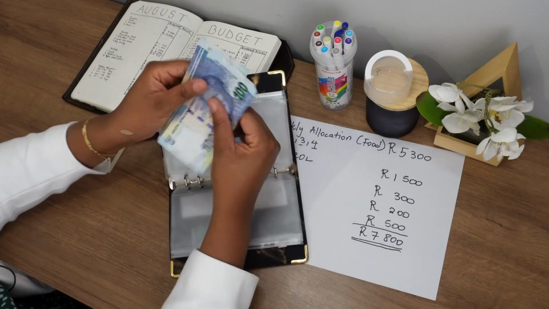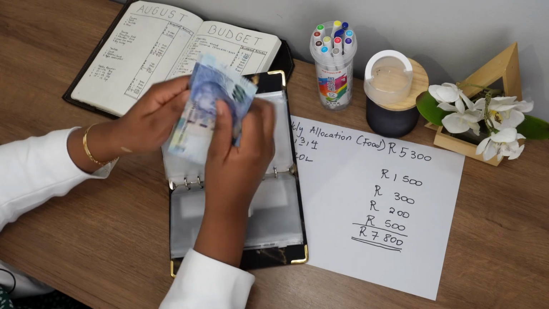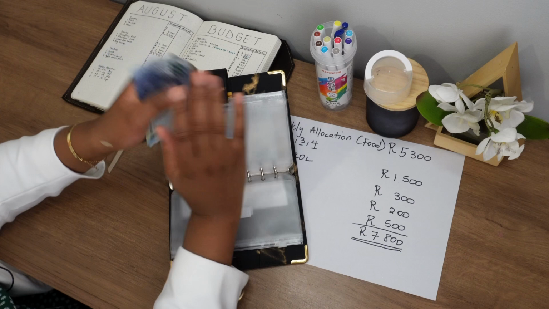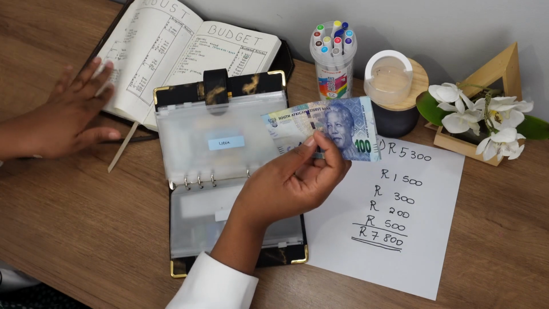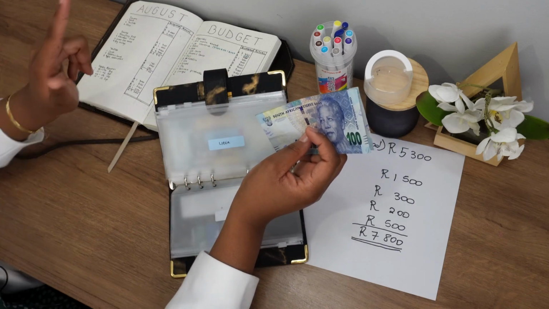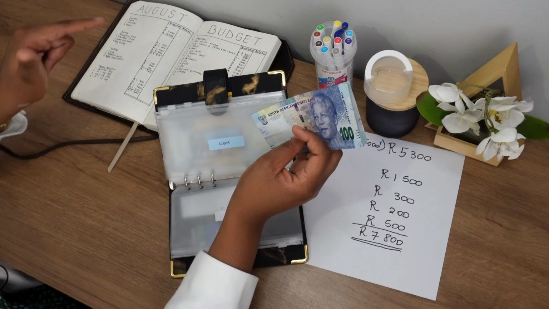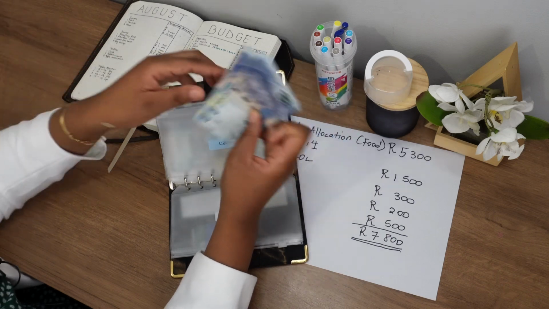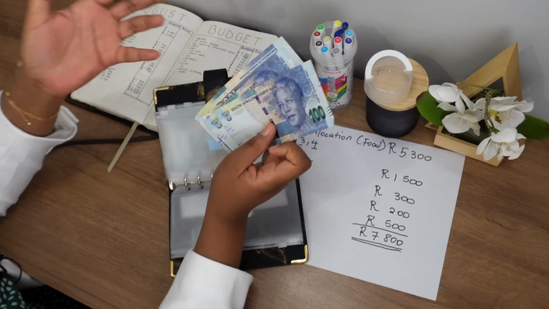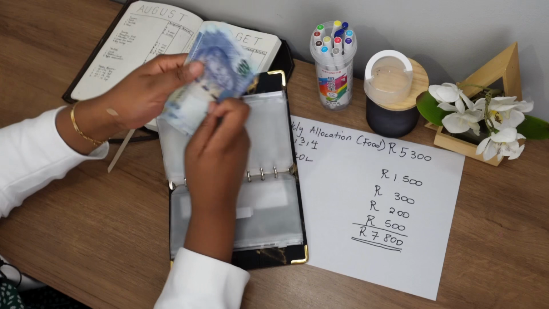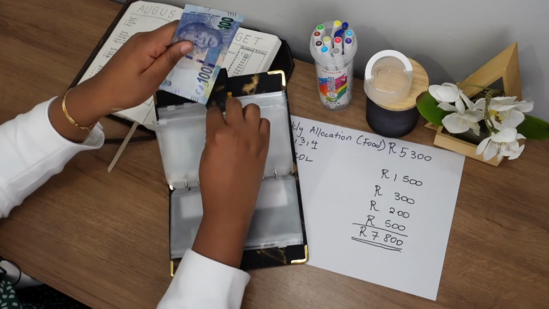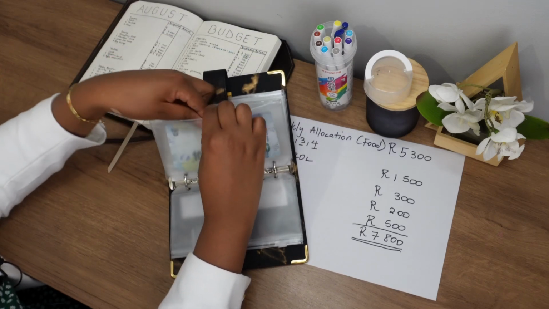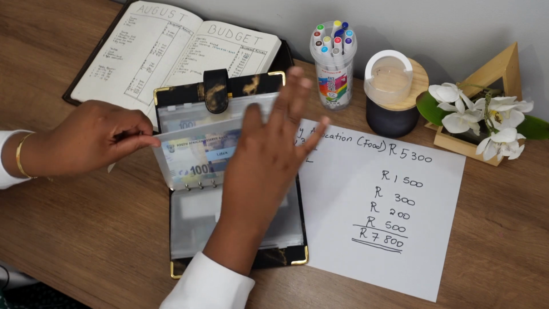For Uber, I had allocated 300 rands, and we still have 300 rands to this day that we allocated in July. Mind you, we are in August. I'm going to get paid next week, but we still have money under Uber. This is what I love about the cash budgeting system. It's still here because I haven't used it.